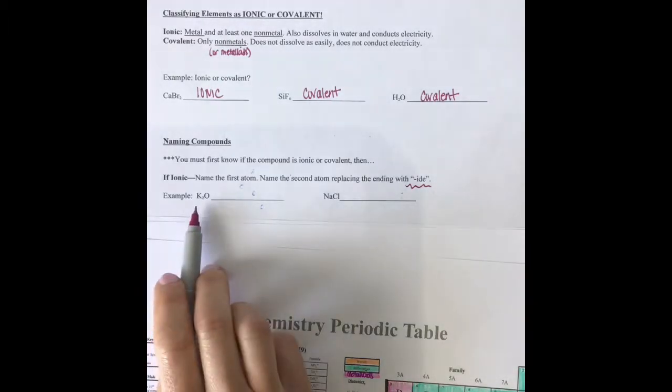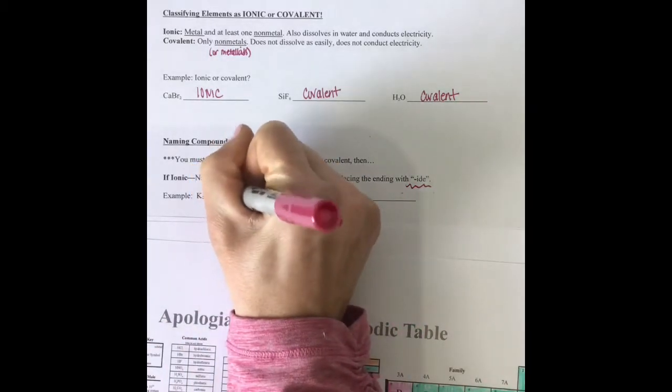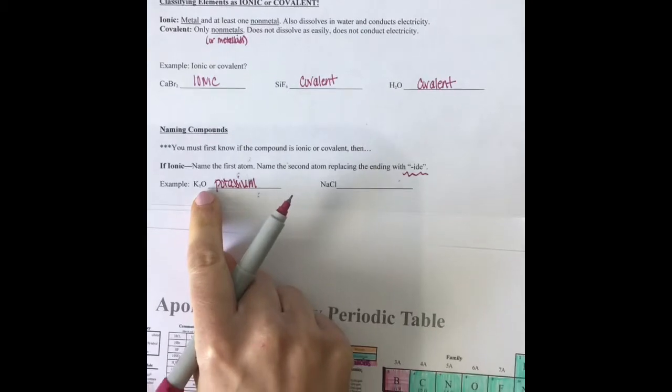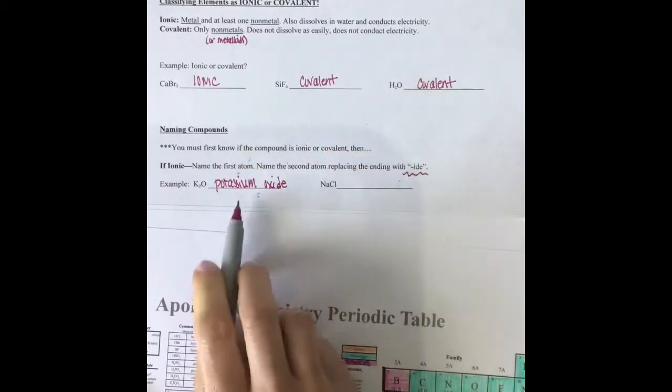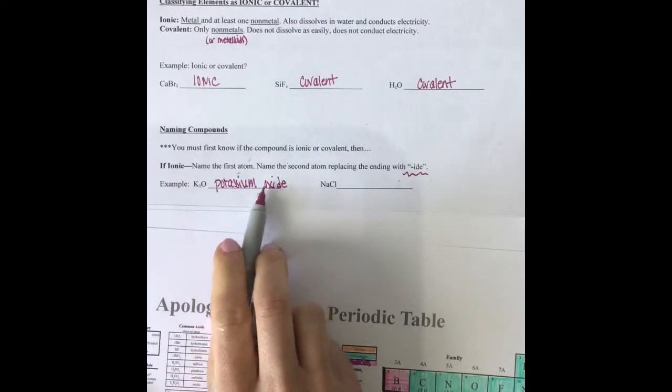Okay, so let's practice this. K is potassium, and O is oxygen. So this would become potassium oxide. You drop the ending on oxygen and you add "ide," potassium oxide.